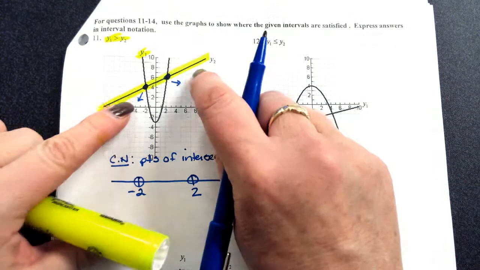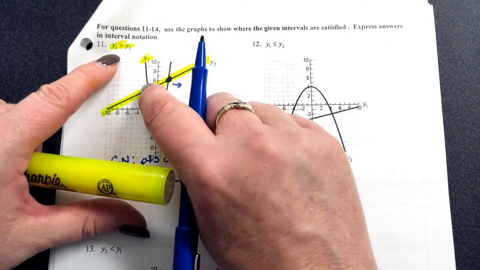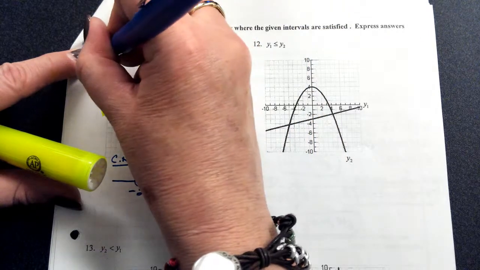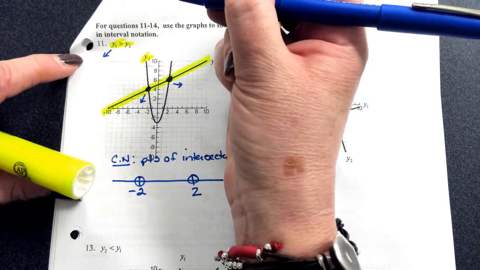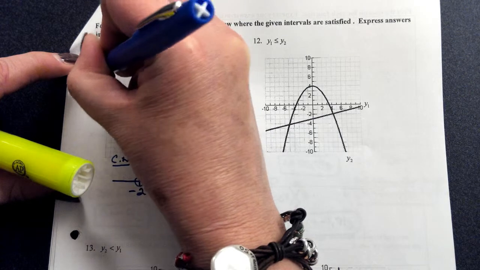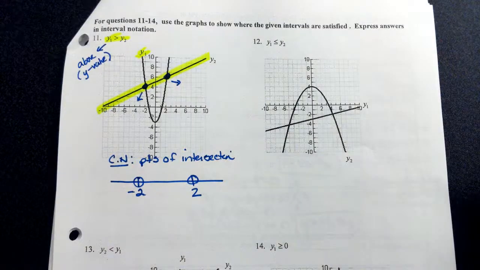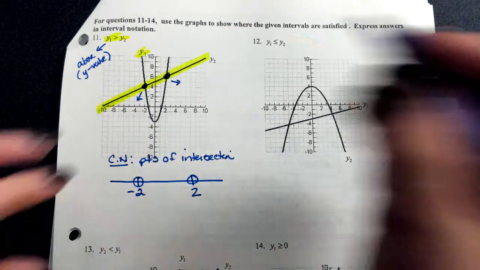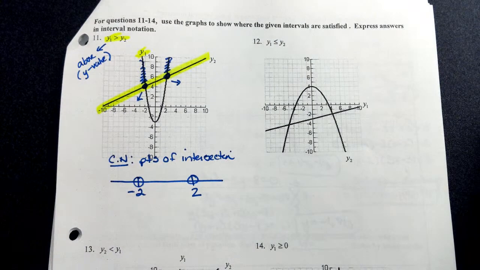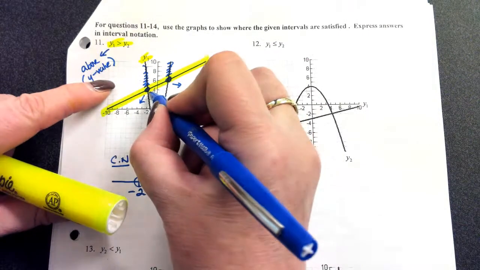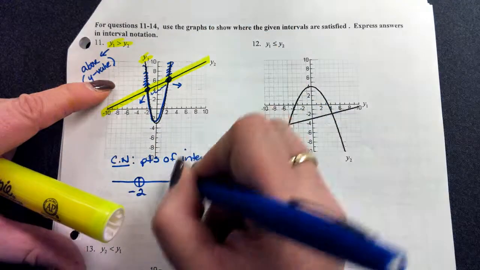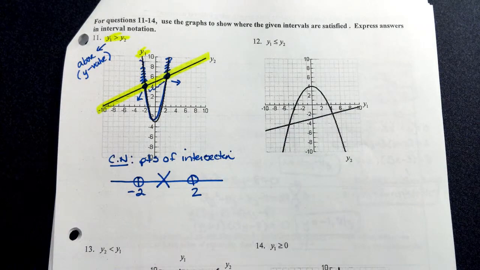Now I want to know, where is y1, which is my parabola, greater than y2? So y1, remember, is the parabola. So one way you could look at this, those of you that are very visual, this will work for you. Where is the parabola above the line? You're comparing y values. So the y values on the parabola are above the line right here and right here. Notice this middle region between -2 and 2, the parabola falls below the line. So that can't have any of your solutions.